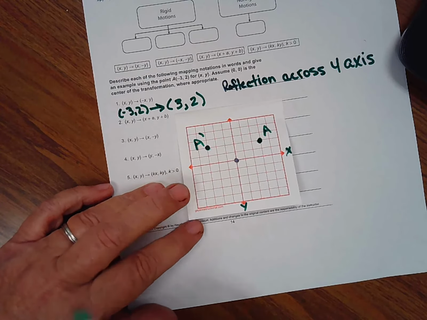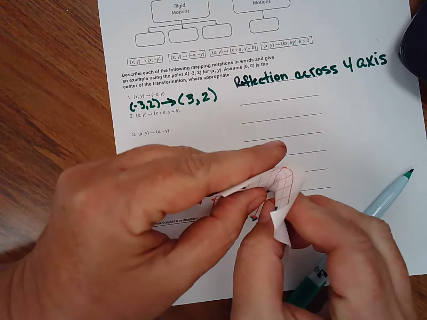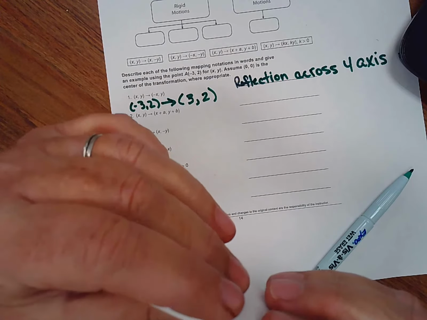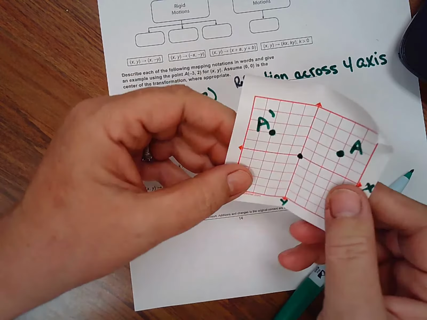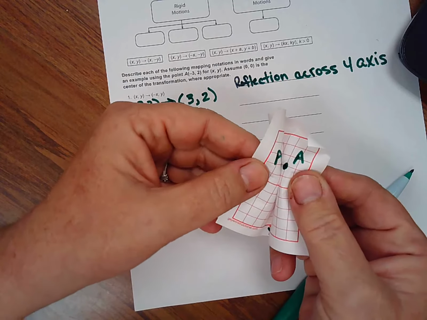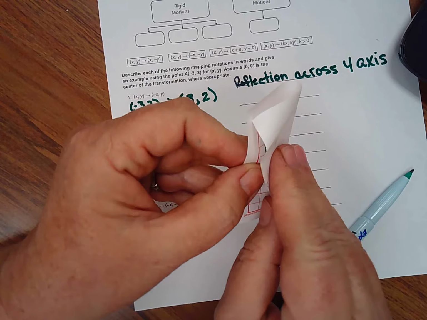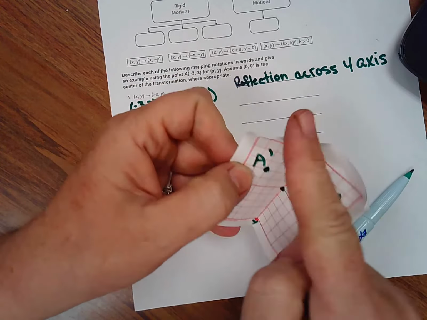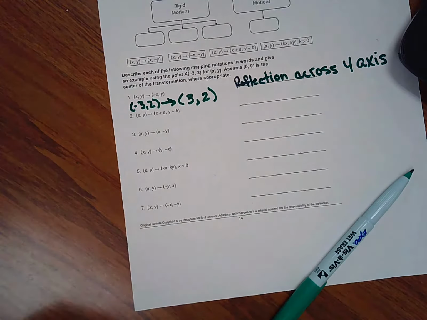If I were to fold this graph along the y-axis, okay, you can see that they would touch along that fold because they're an exact reflection across this line of symmetry. Okay.